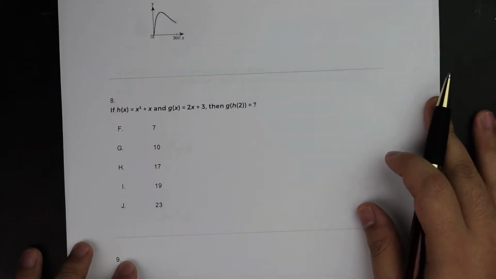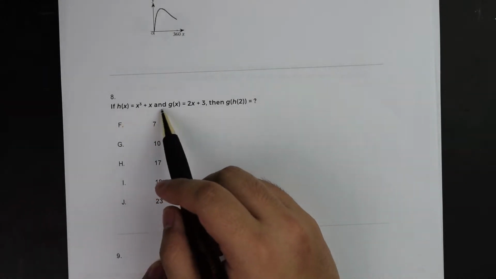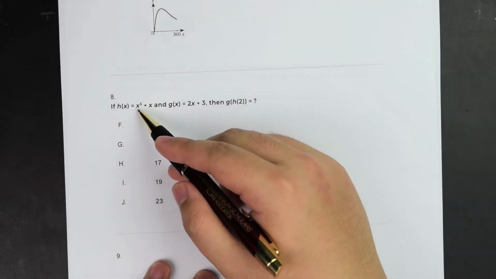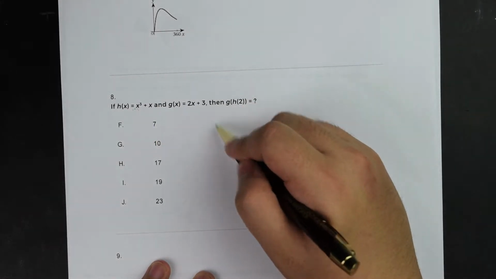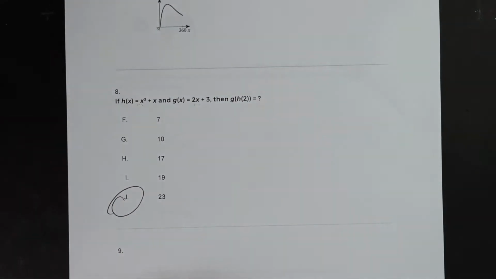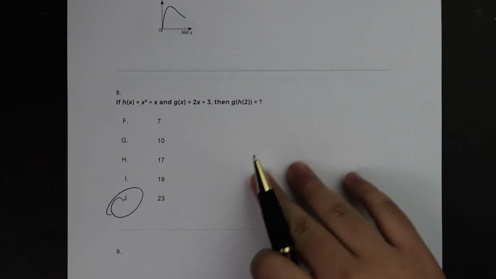To continue on to number 8. So for number 8. Okay, 2 times 2 is 4, times 2 is 8, 10. So 2 times 10 is 20, 23. Okay, so for number 8, my final answer is going to be J.